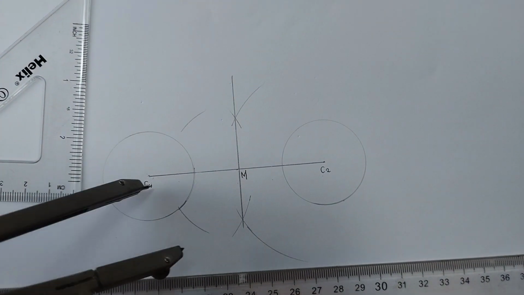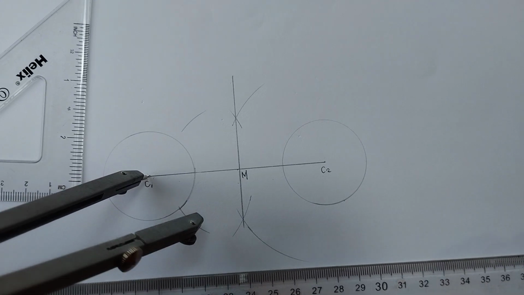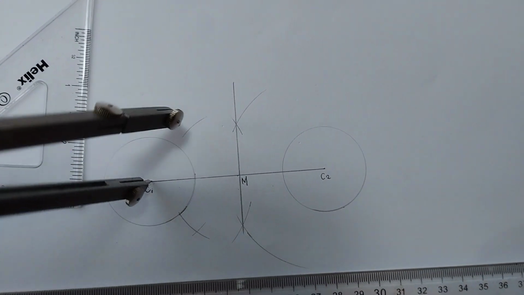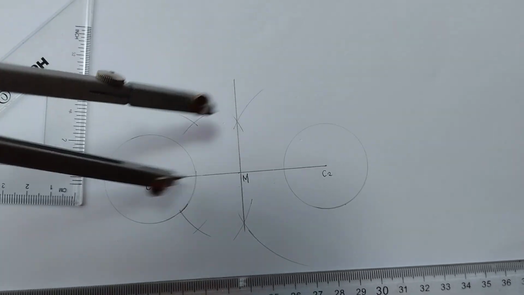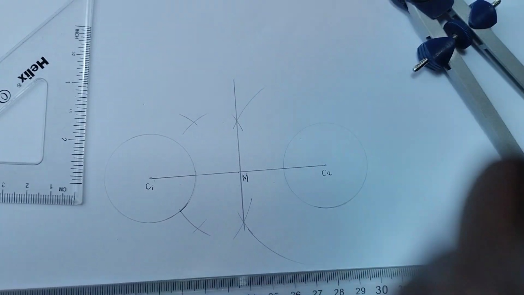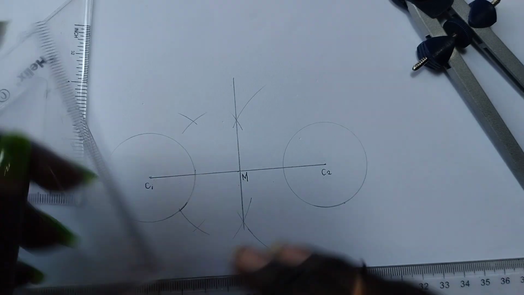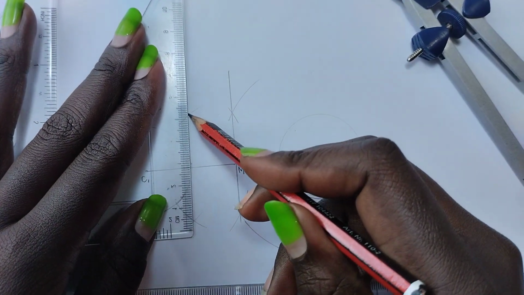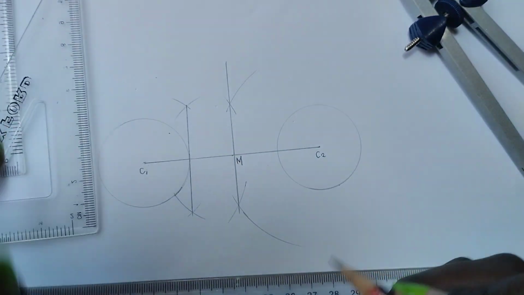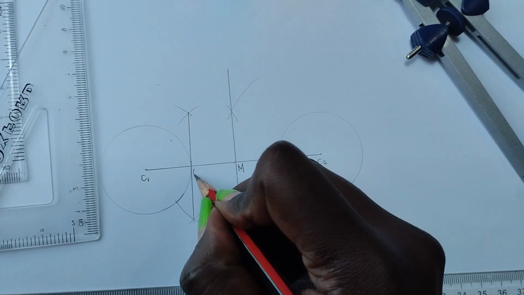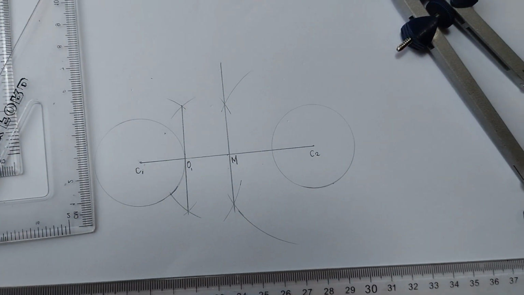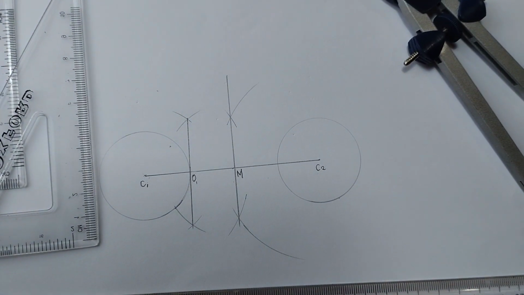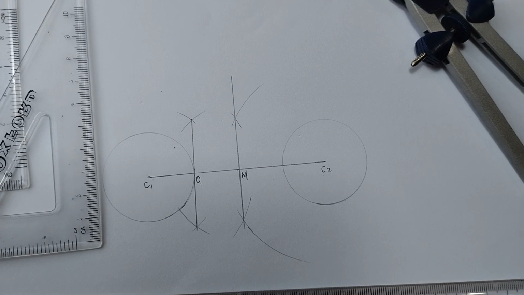Stand at point C1 without changing the dimension, make an arc and another arc here. So draw that line. The two arcs are meeting. Good. Call it O1. So O1 is simply the midpoint of C1 and point M.